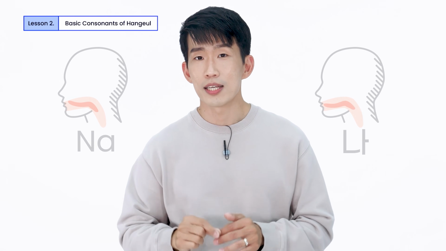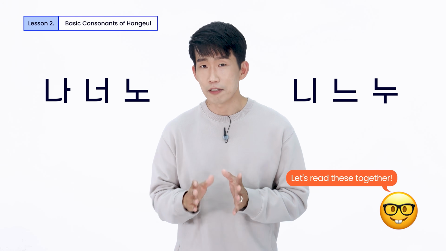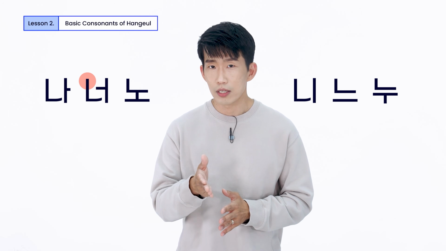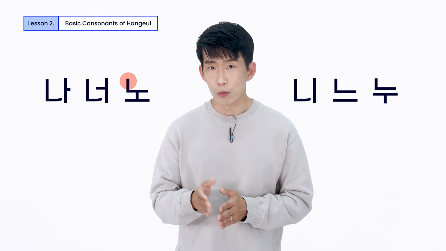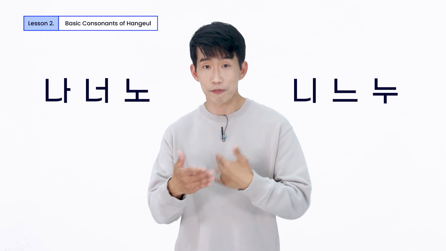Let's practice using some vowels. Na, na, na, instead of na, na, na, right? No, no, no, and not na, na, na. No, no, no. Ni, n, nu. You see the difference.